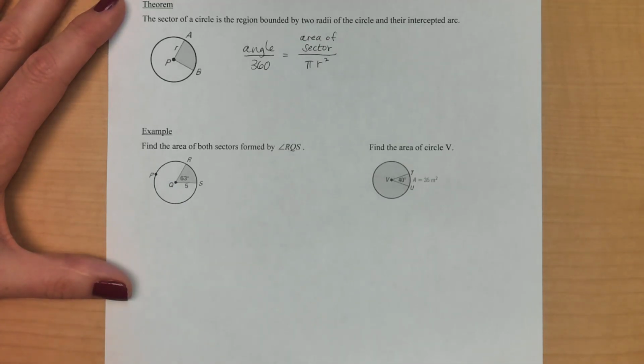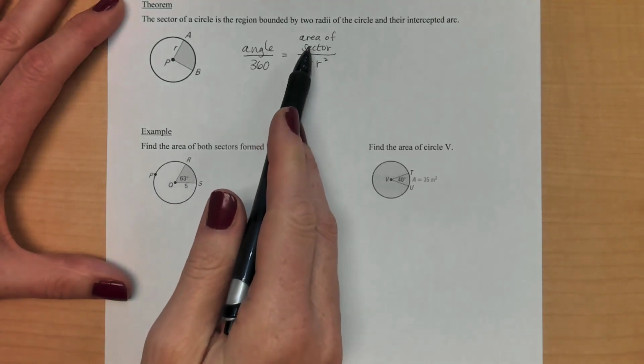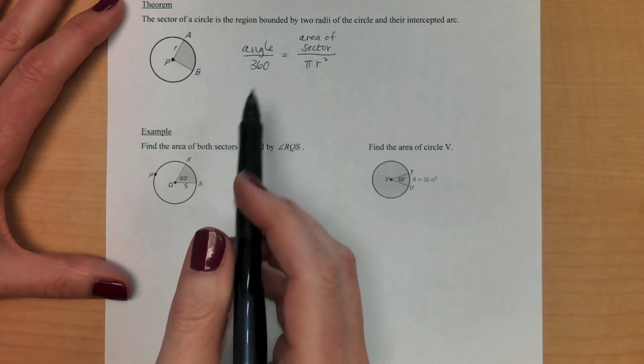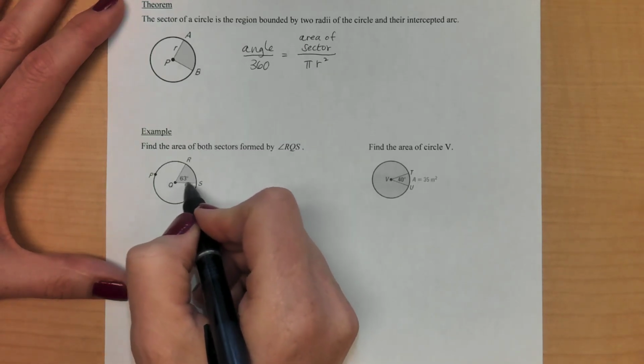You just have to pay attention when you get to a question if we're talking about area or if we talk about arc length, to make sure that you're setting up the right formula on that side. So find the area of both sectors formed by this angle. So we'll do the small one first.